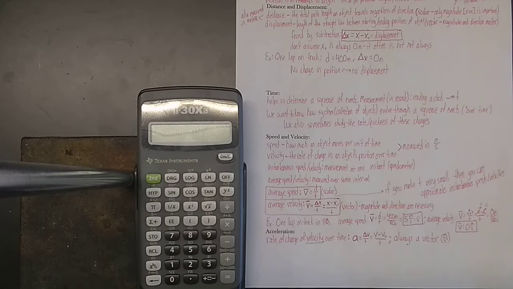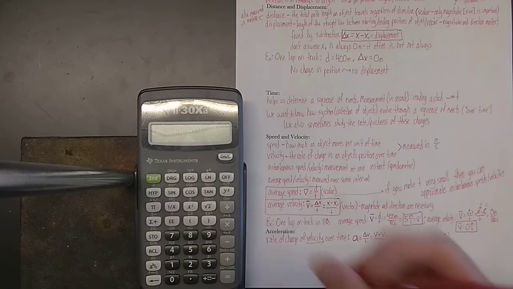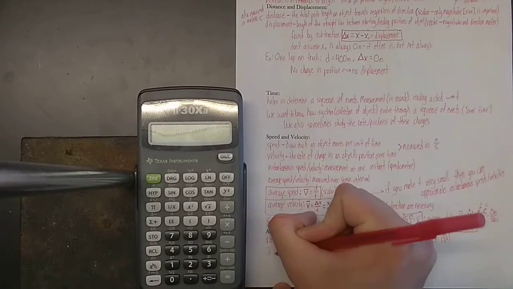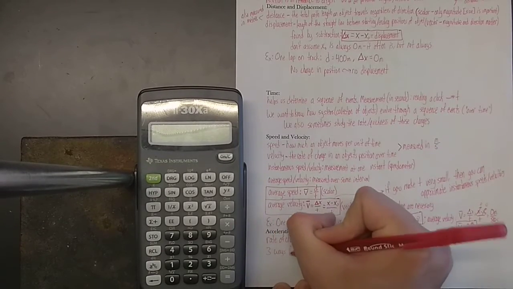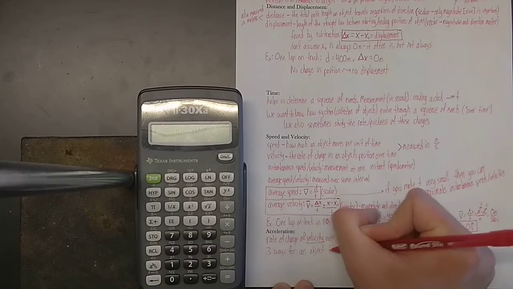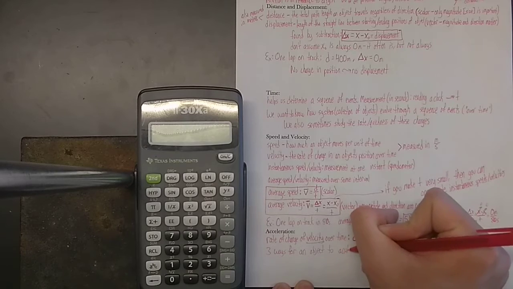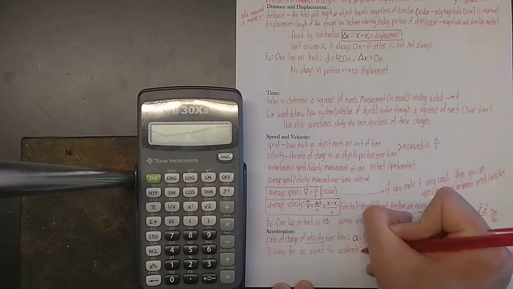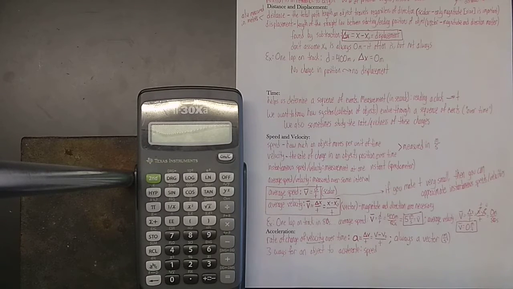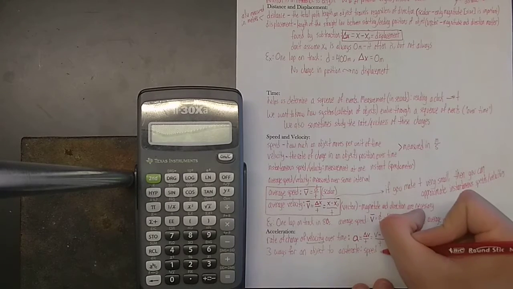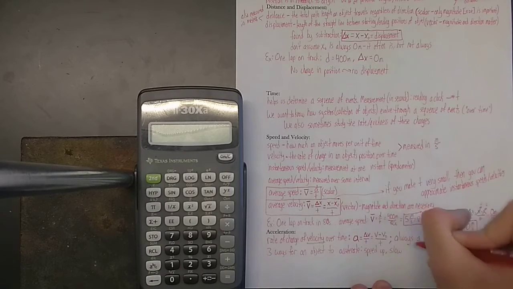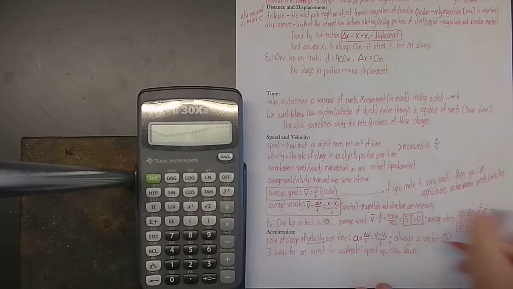So let's think about how an object could change its velocity. How could the velocity of an object change? Well, there are actually three different ways for an object to accelerate, and I'll list them right now. It could speed up. It could start moving faster, so it's covering more meters per second. The second one, since speed up is kind of obvious, would be slow down. It could start covering fewer meters per second.